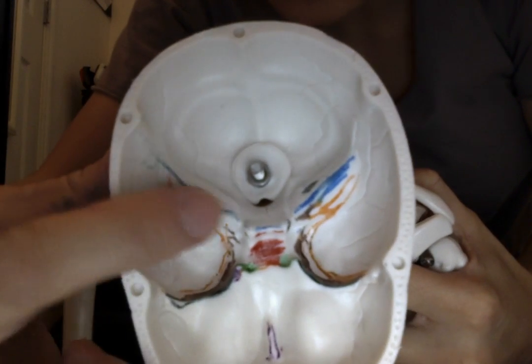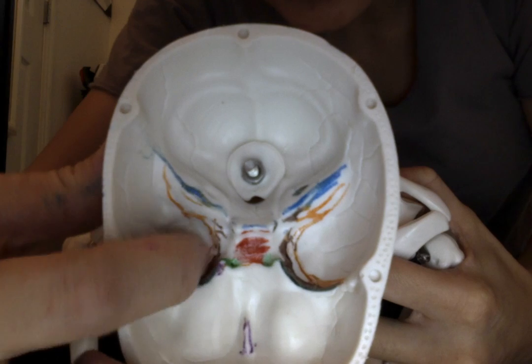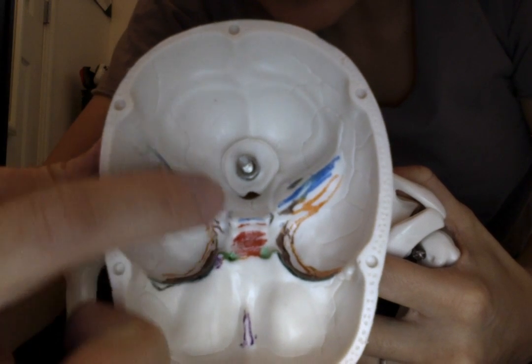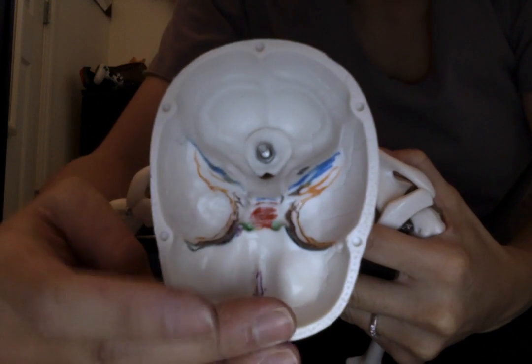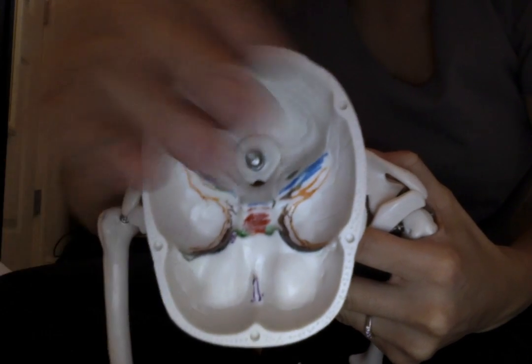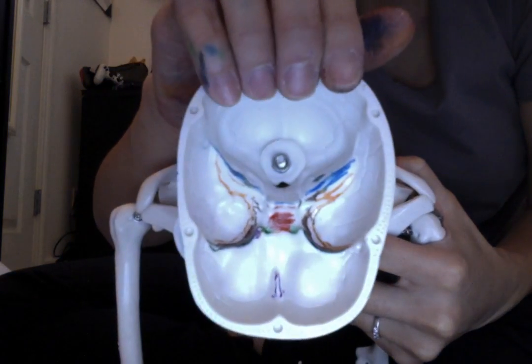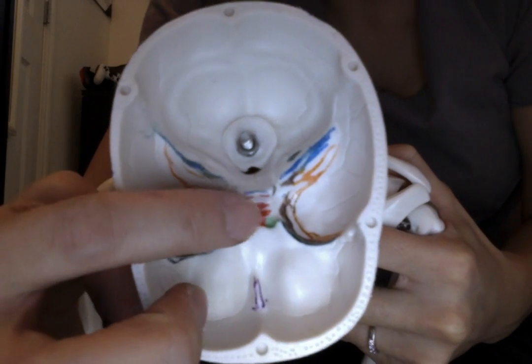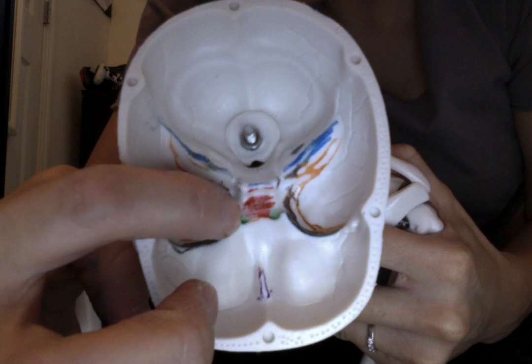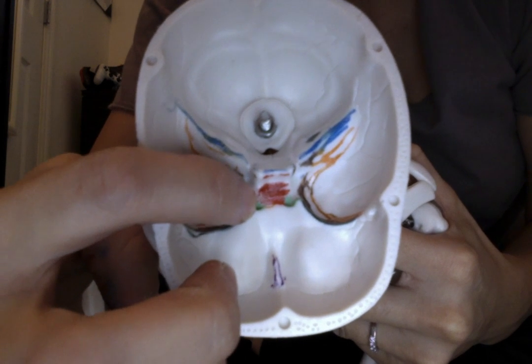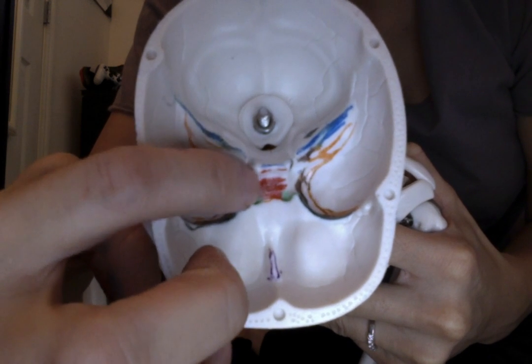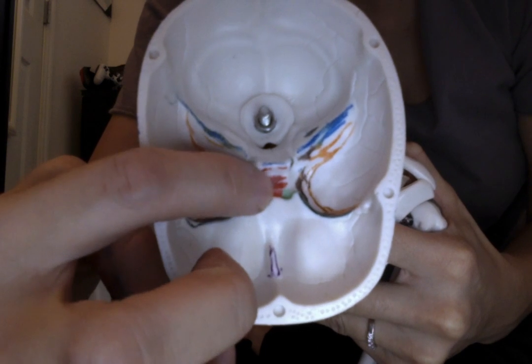This whole orange marking is the sphenoid. So this area, this is the frontal bone, and this is the occipital bone back here. So start with this red marking. This is the sella turcica. It's a saddle-shaped depression in the body of the sphenoid bone, and it holds the pituitary gland.